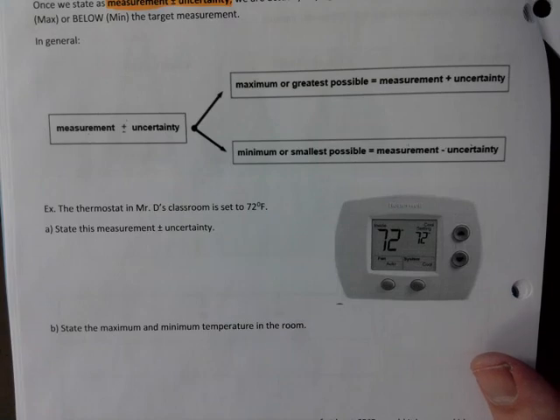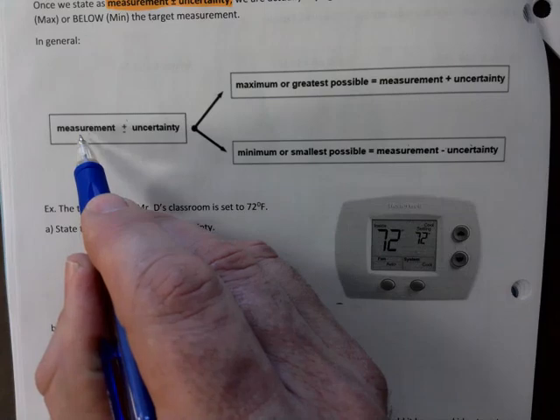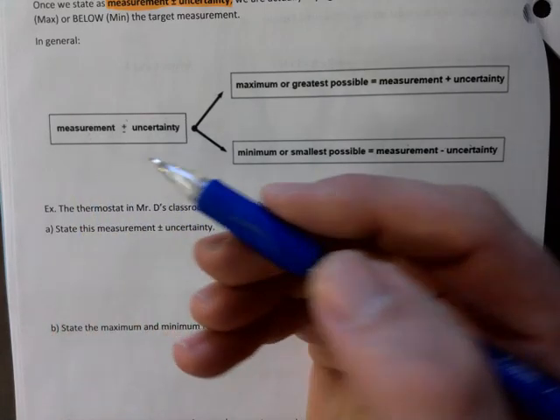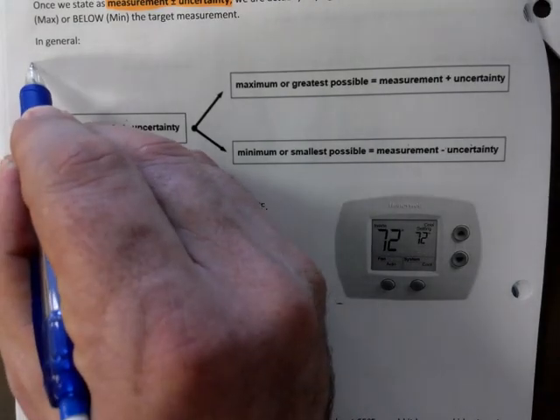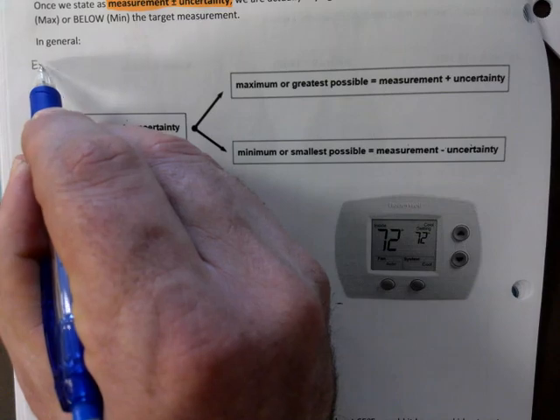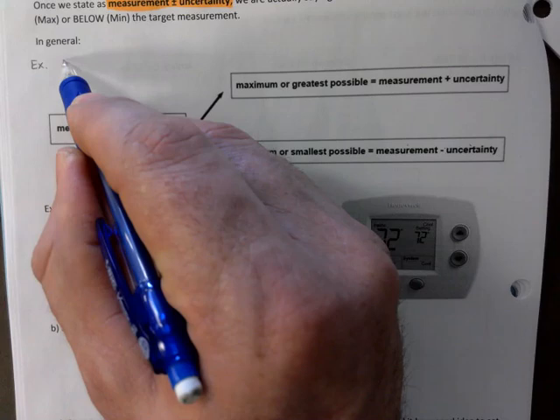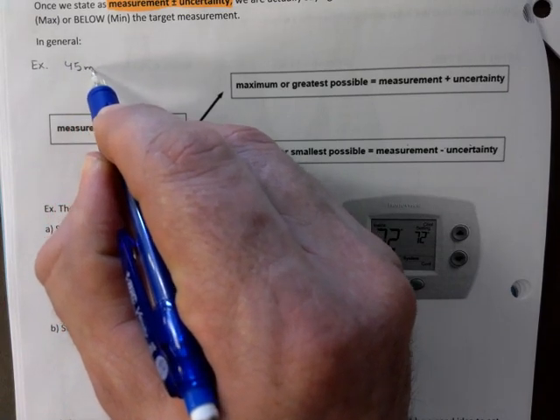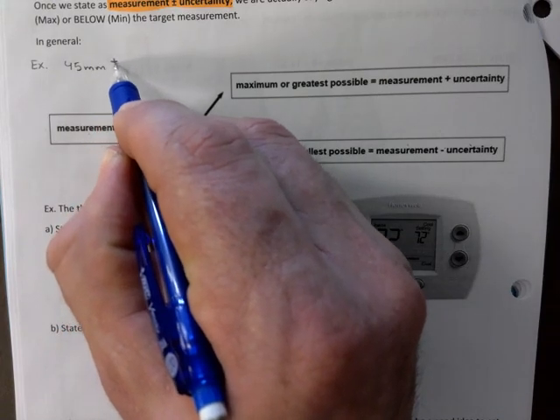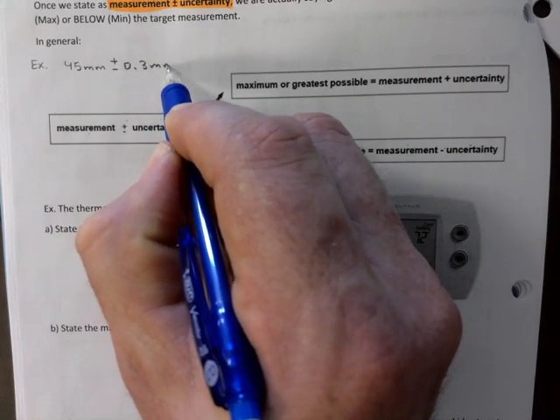I think I want to add something here. Right away, I'm going to give you one. I'm going to do a small example right here. Example. Let's say a piece measures 45 millimeters, and you see it's plus or minus 0.3 millimeters.